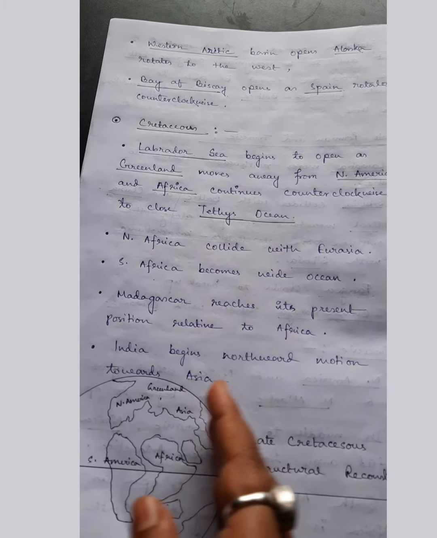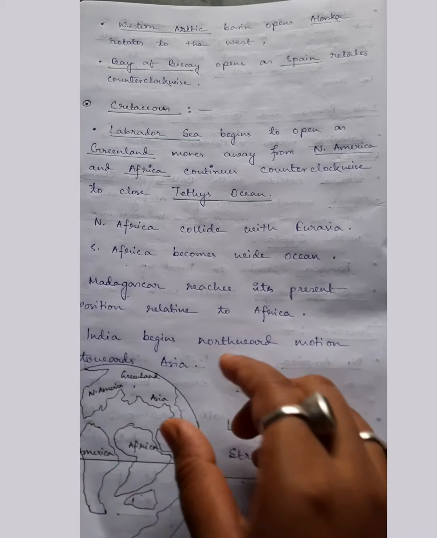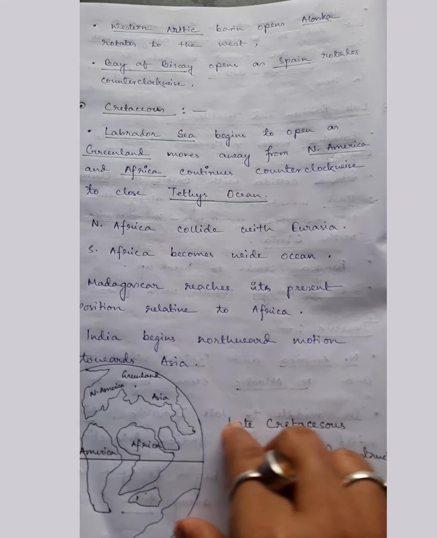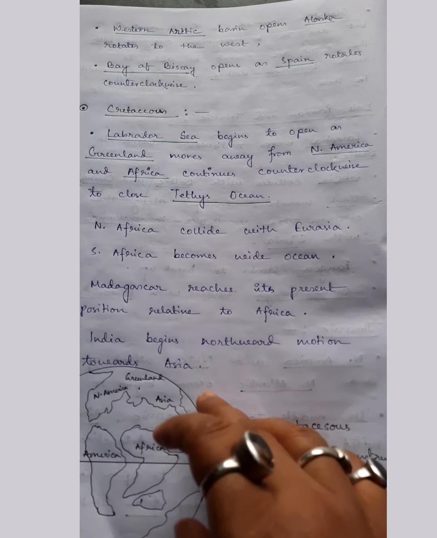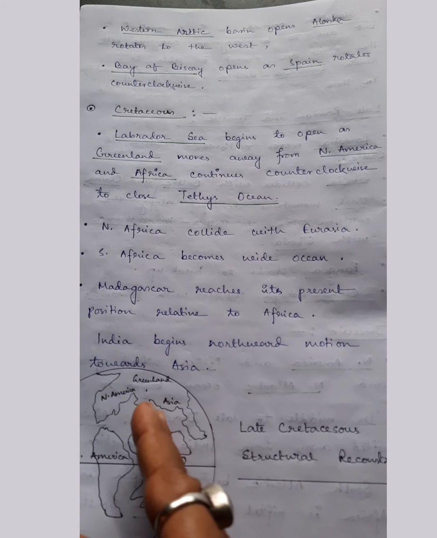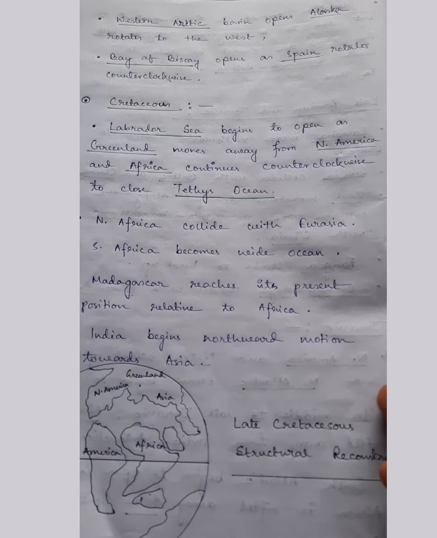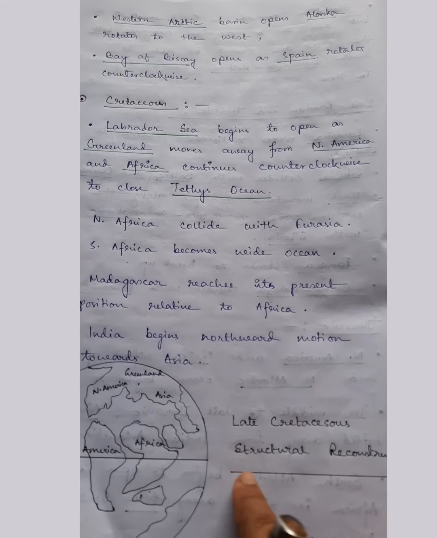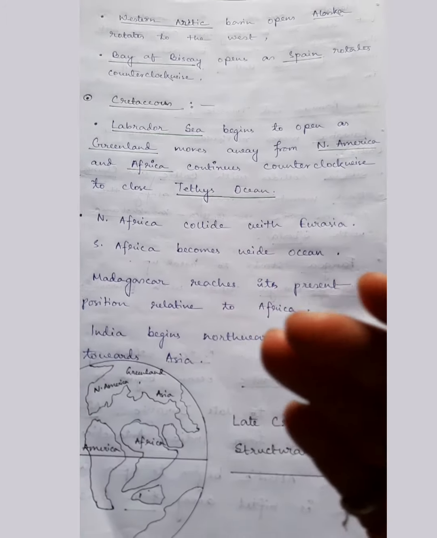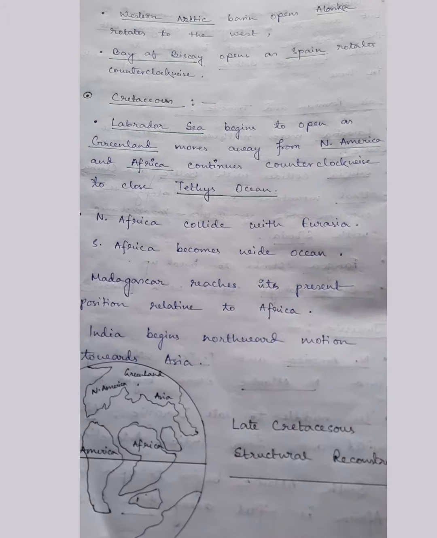So that means it is also drifting apart from South America, and it is actually opening up, creating an open ocean from the Atlantic Ocean and the Indian Ocean. Both oceans are being created. That means the South African part is opening up in front of these two oceans, and North Africa is colliding with Eurasia.